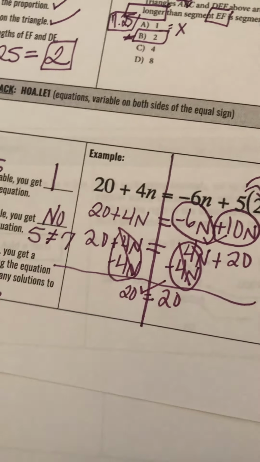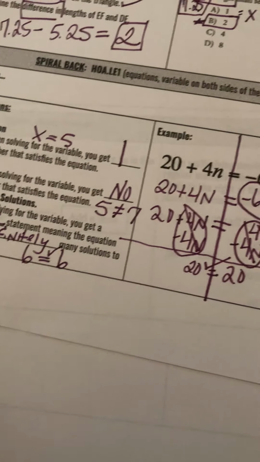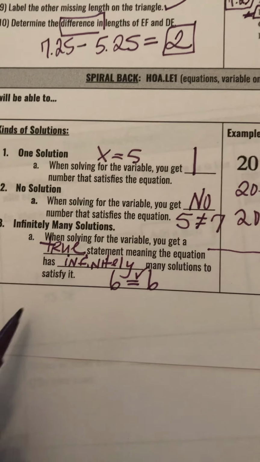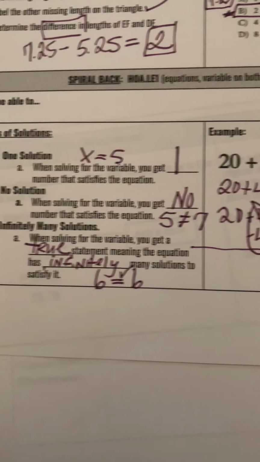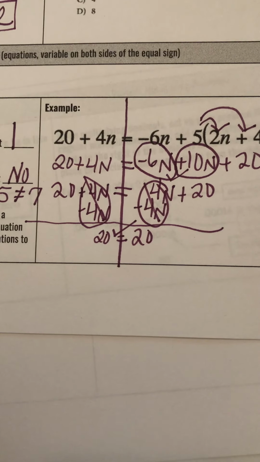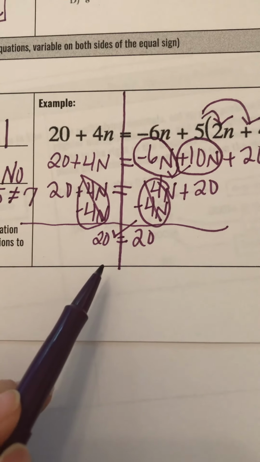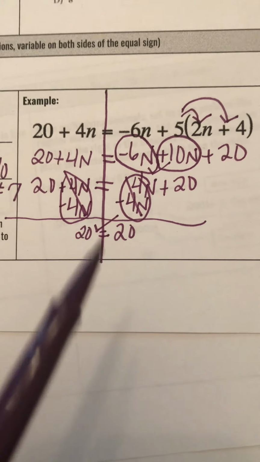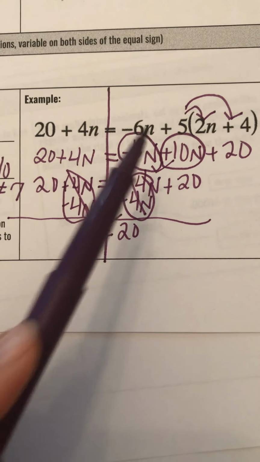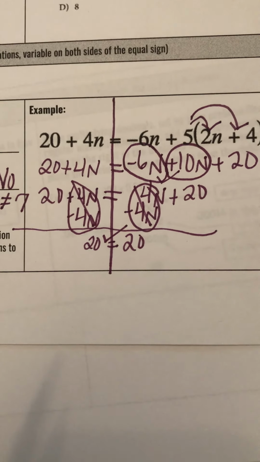20 equals 20 is a true statement, and I know that any solution with a true statement yields infinitely many solutions. Check your solution next to make sure that this solution of infinitely many is indeed true. So you should be able to substitute any number into this equation and get a true solution.